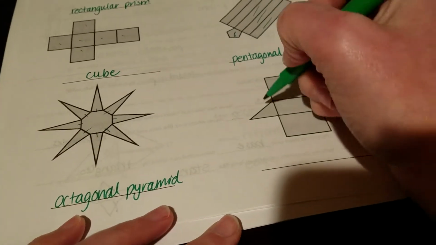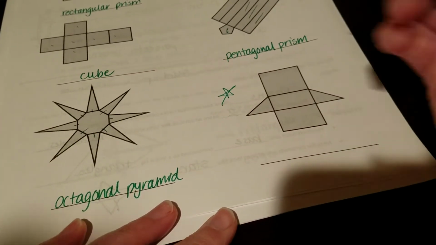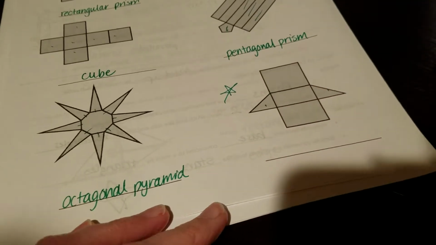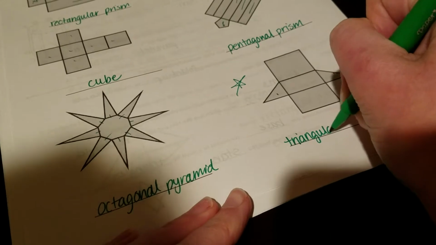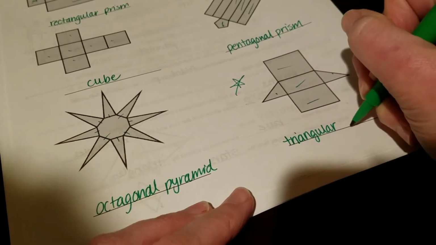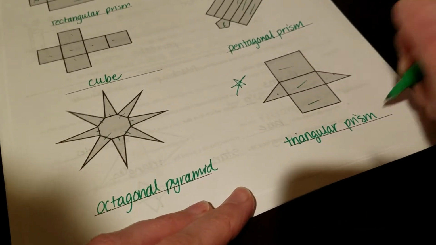This one always throws people off. Put a star next to this one. Your two tabs are triangles, so this is a triangular, and it's a prism because it has rectangles holding the two triangles together.